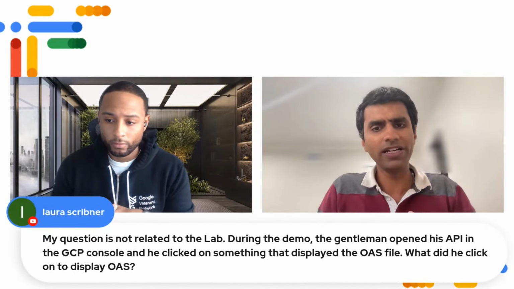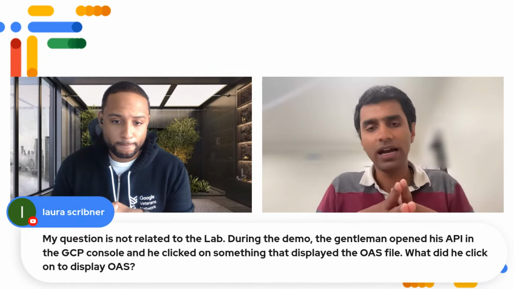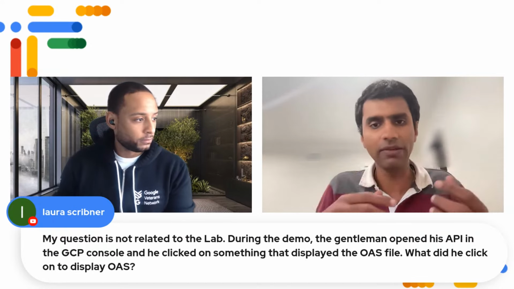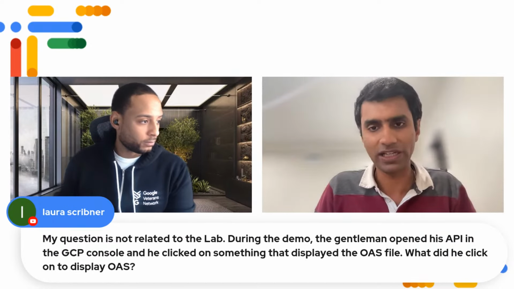I'll switch over. Prabal, did you have anything? Yeah, I just wanted to add a couple of additional context points for questions which were asked. I know we have been answering them as Chris was doing the lab. One is, Laura, I basically had the API uploaded into API Hub, and API Hub has an ability to show the Open API within the browser. That's what I basically used.